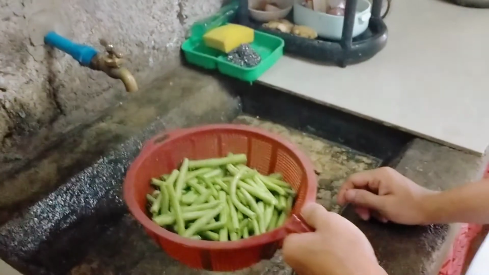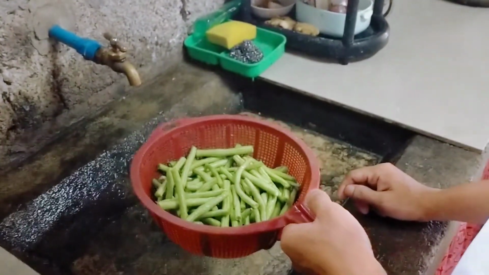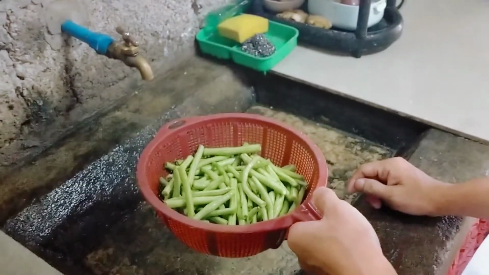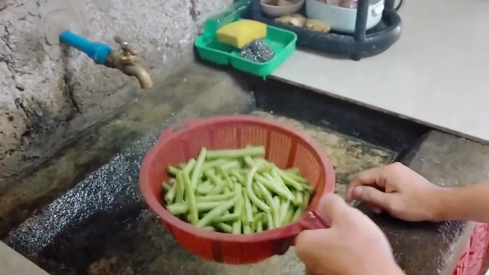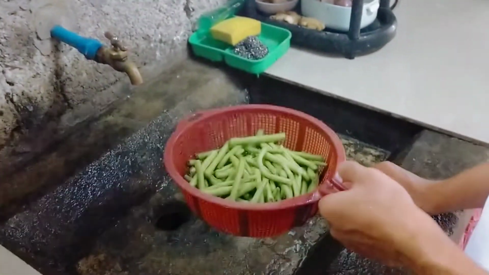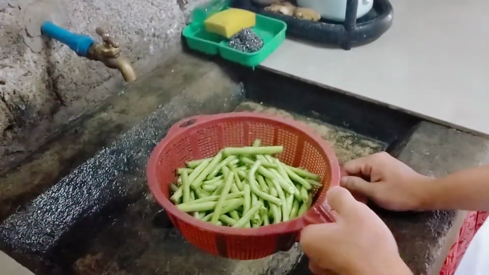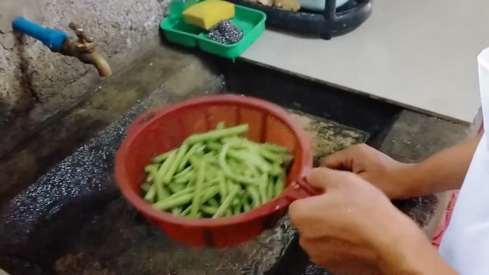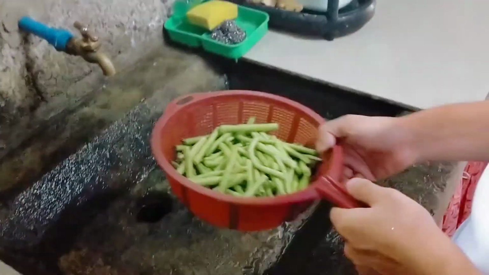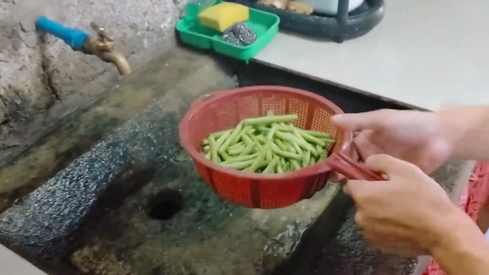The fourth word is drain. The word drain means to remove excess liquid from food after washing or cooking it. In this term, I need the string beans that I washed. All I have to do is to let them stay in the colander and allow them to dry.